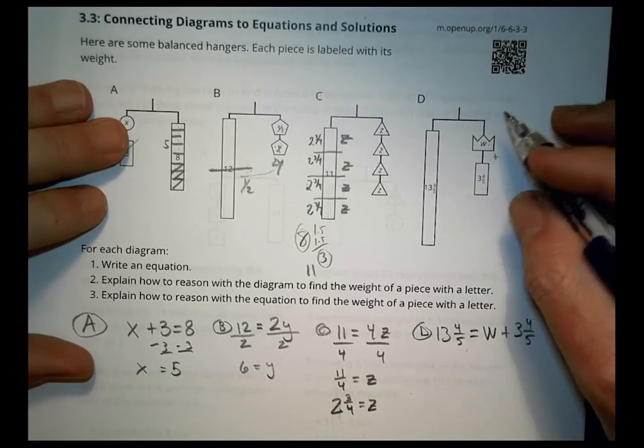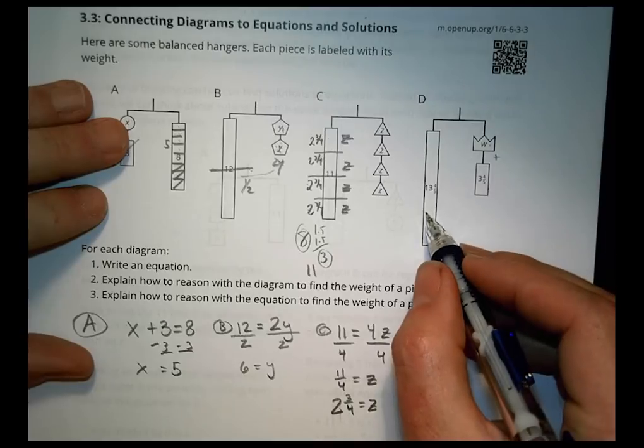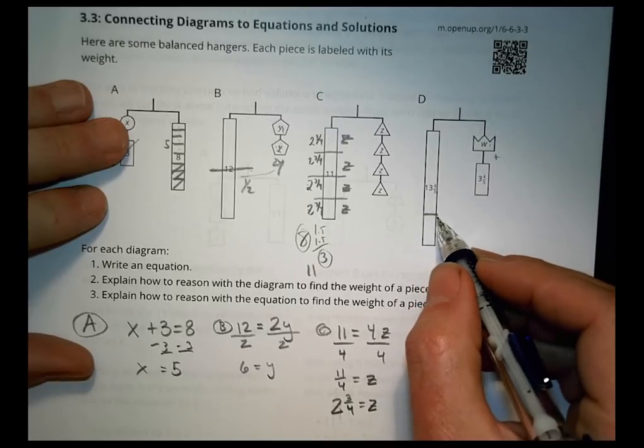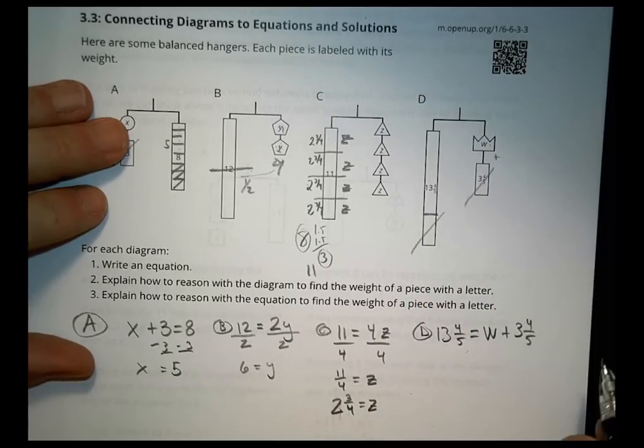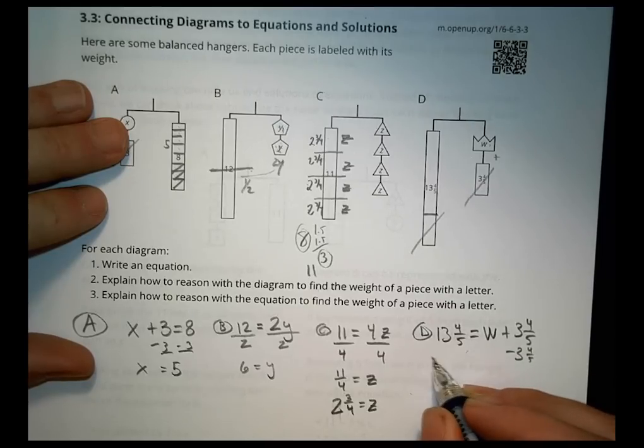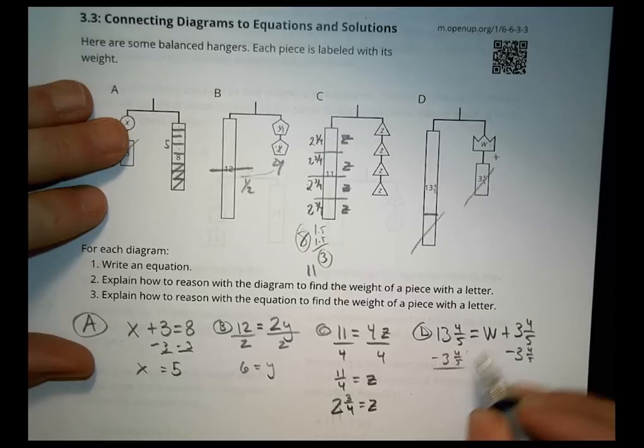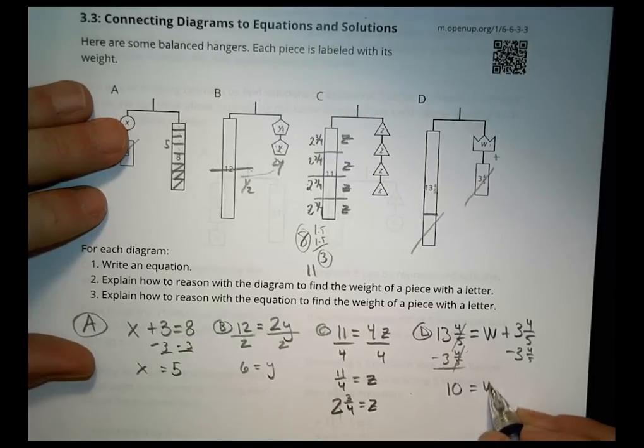So what are we going to want to do? We're going to want to take away 3 and 4/5 from both sides. So I subtract 3 and 4/5 from here, subtract 3 and 4/5 from here. The 4/5 minus 4/5 doesn't exist. 13 minus 3 is 10, and so 10 equals W, or W equals 10.